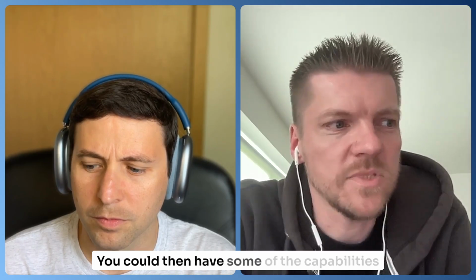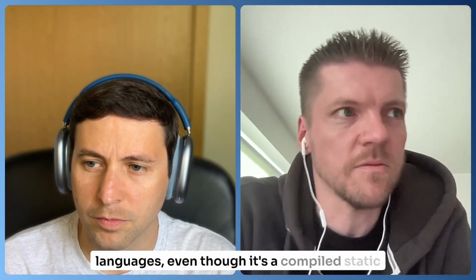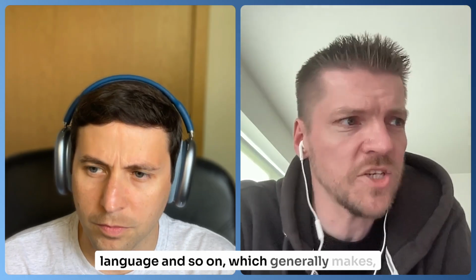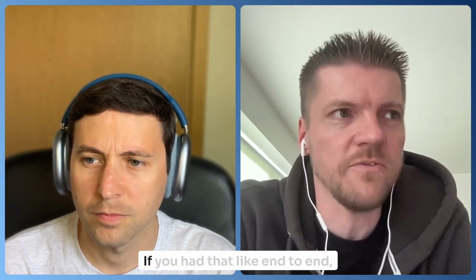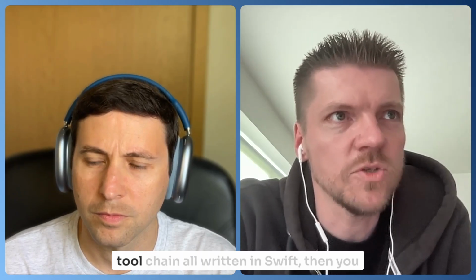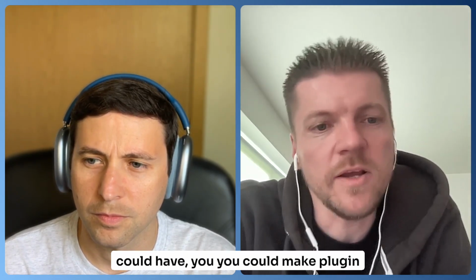You could then have some of the capabilities in Swift that we currently have in scripting languages, even though it's a compiled static language, which generally is a big barrier to doing very dynamic stuff with Swift. If you had that end-to-end toolchain all written in Swift, then you could make plugin systems, for example.